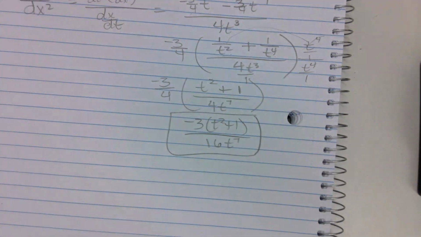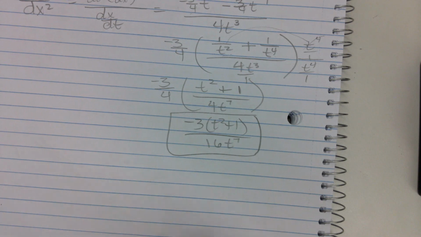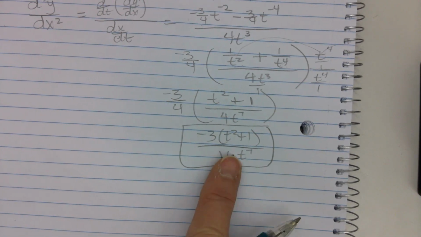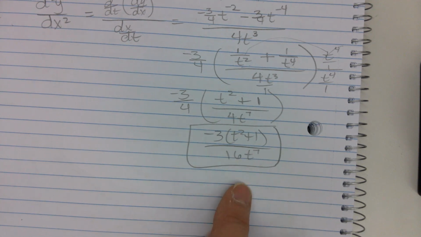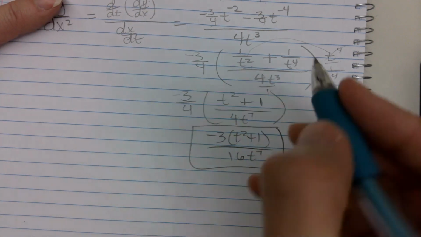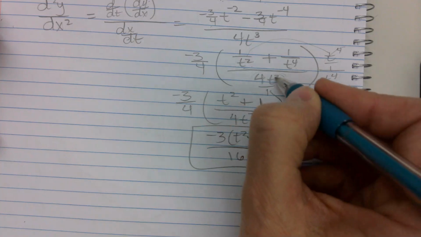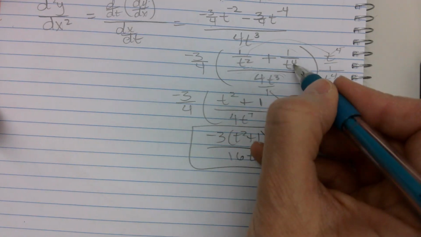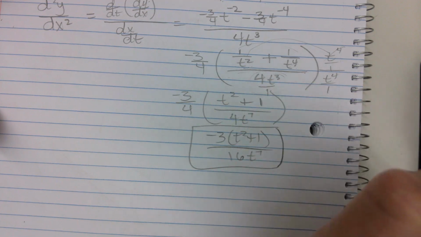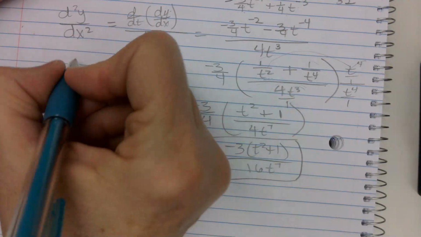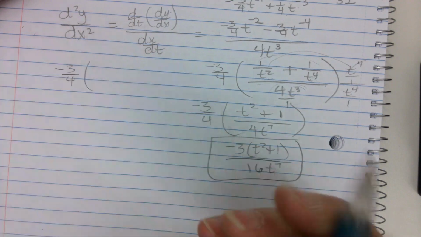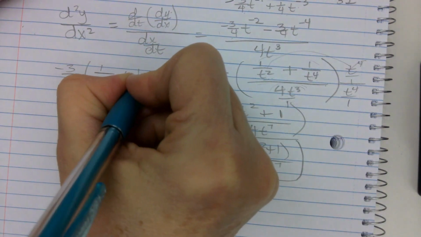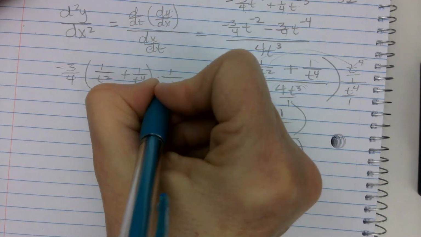It's exponents, not fractions within fractions. But let's see, would it give us the same thing? I mean, it wouldn't be a factored form. If we had just taken this one and changed division to multiply, leave the top, flip the bottom, it would be -3/4, 1 over t squared. Flip the bottom.